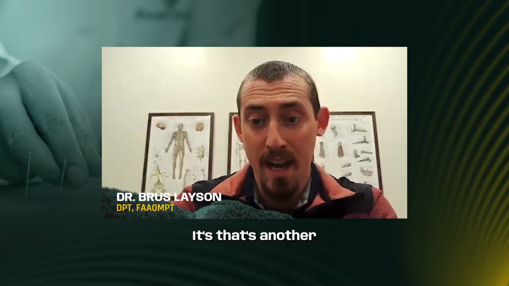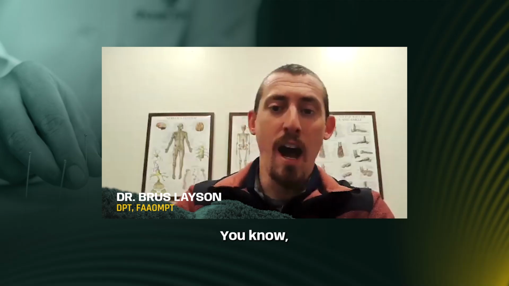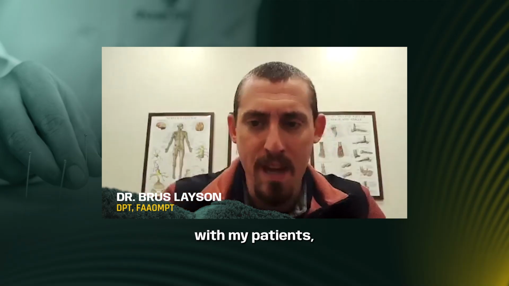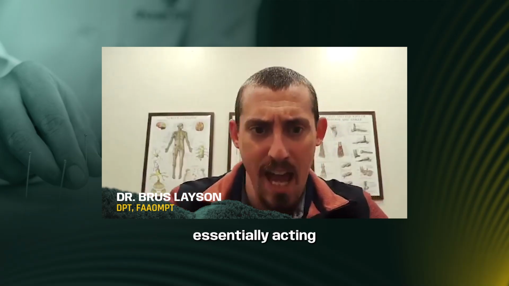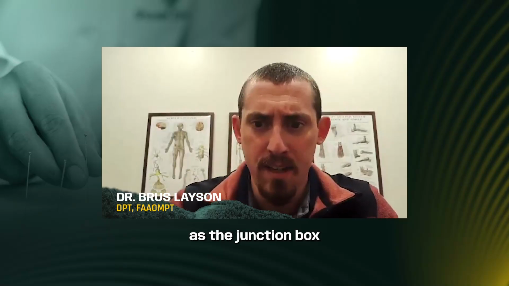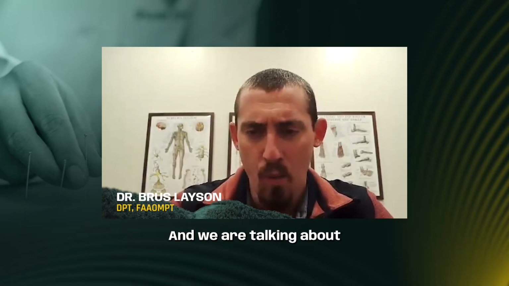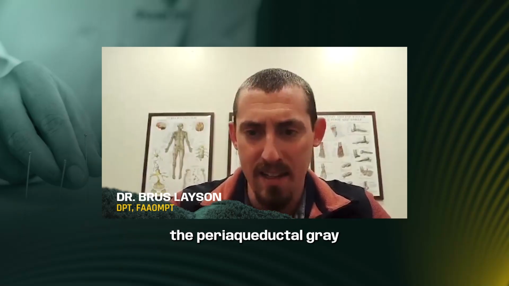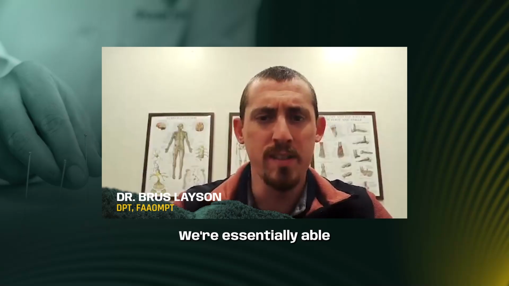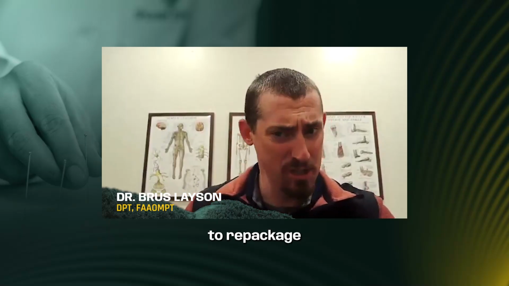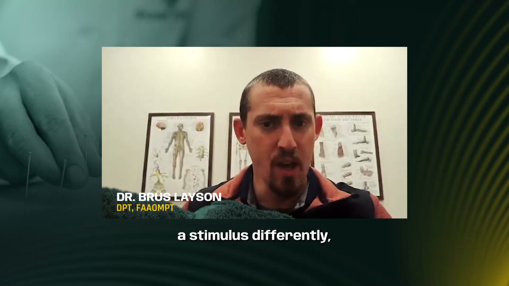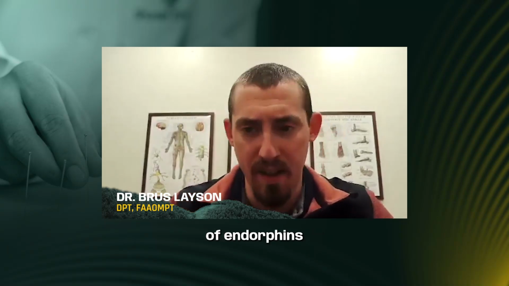That's cool. It's really another really interesting mechanism. I always talk about with my patients the thalamus essentially acting as the junction box that's receiving all different types of stimuli throughout the body. And what you're talking about with the periaqueductal gray and taking the spinal thalamic tract, we're essentially able to repackage a stimulus differently, which then promotes a different cascade of events of endorphins throughout the entire body.